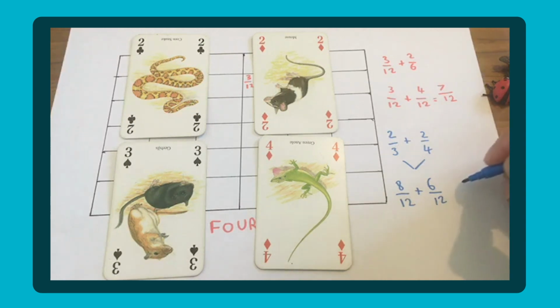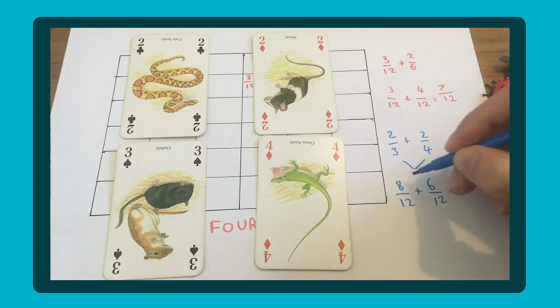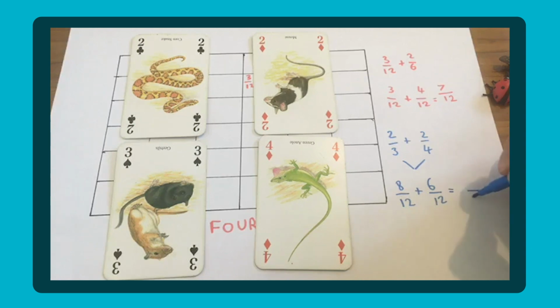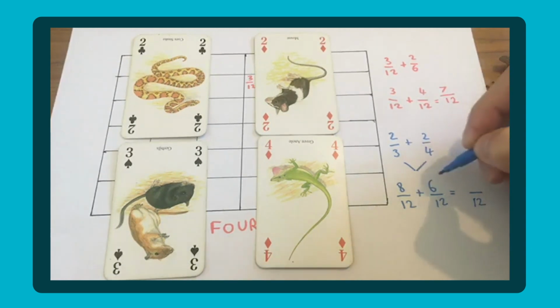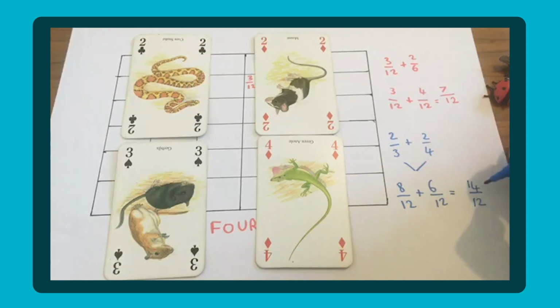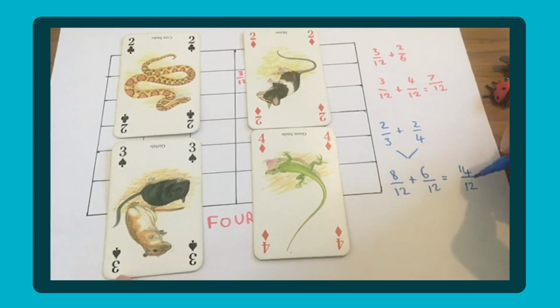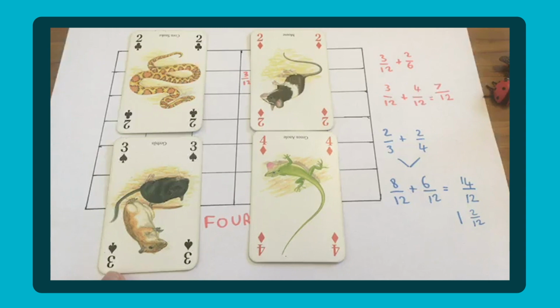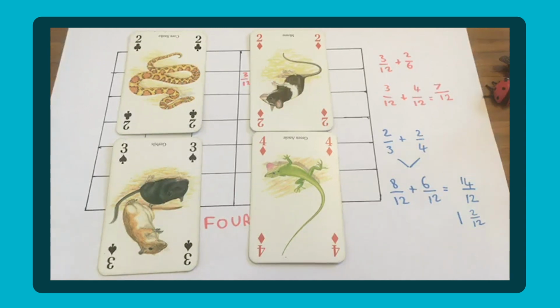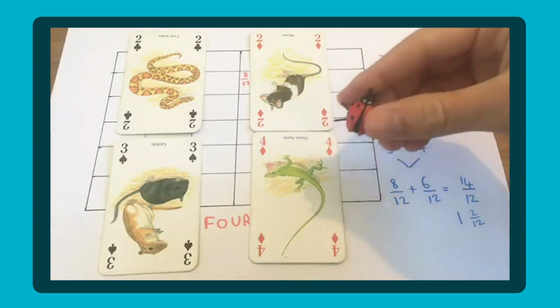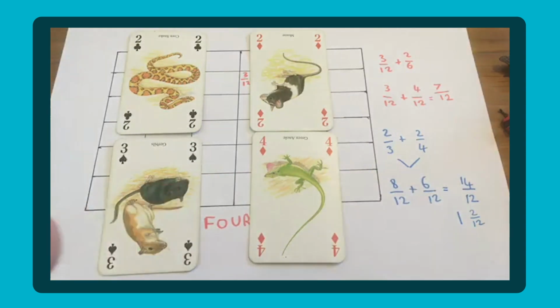And this is where you get your mixed number, because 8 and 6, it's going to be out of twelfths. 8 and 6 is 14. So that's more than a whole. So you could keep it as a fraction like that, 14 twelfths, or you could convert it into a mixed number like that, 1 whole and 2 twelfths. Again, write the answer in and see if they can connect 4 using counters, colours, or whatever you've got to hand to make it competitive.